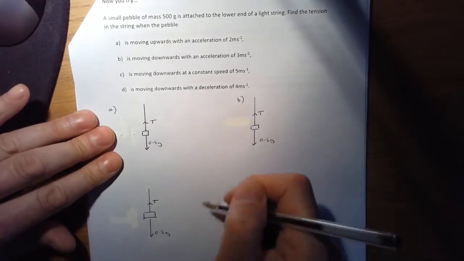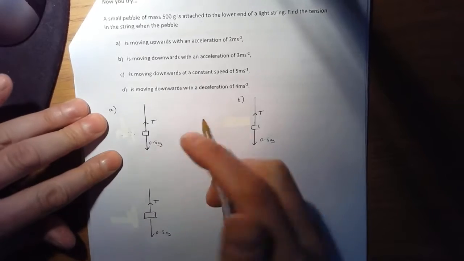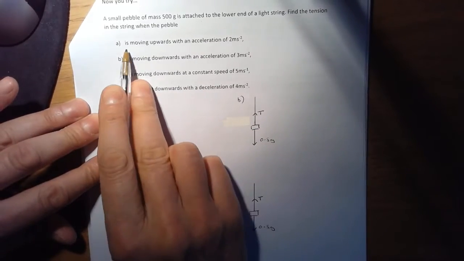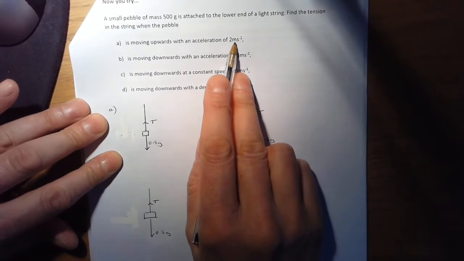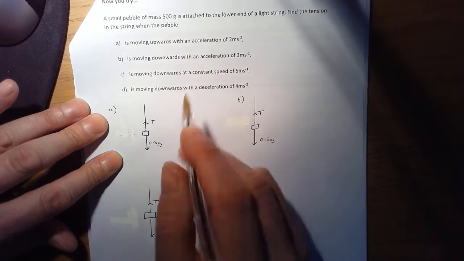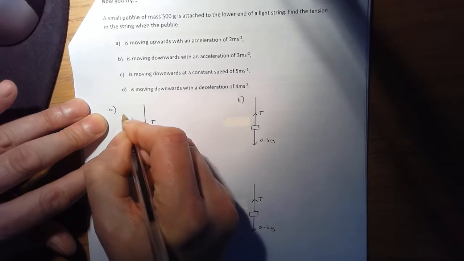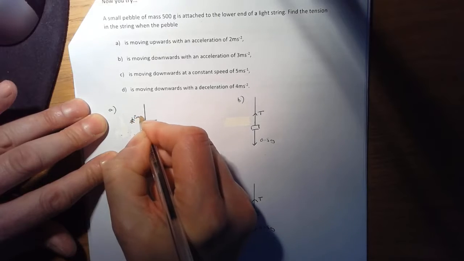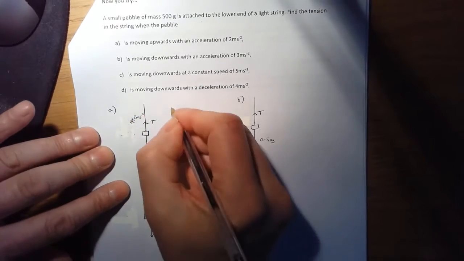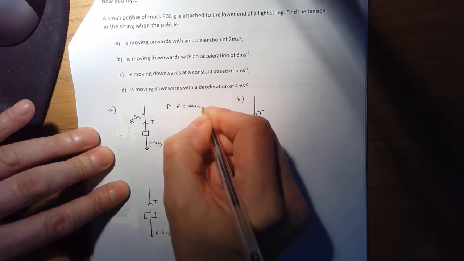So what I'm going to do in each case, I'm going to write the acceleration against each diagram. So the first one is moving upwards with an acceleration of 2 meters per second squared. So that is the notation I'm going to use for acceleration, and I'm going to apply Newton's second law in an upwards direction.